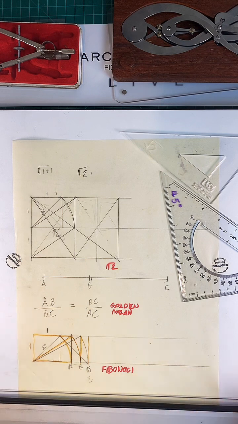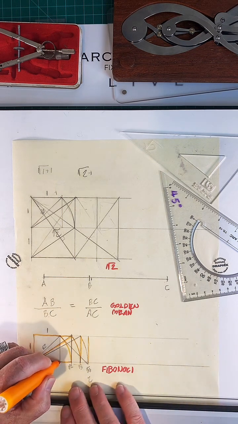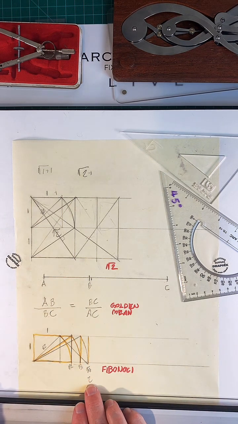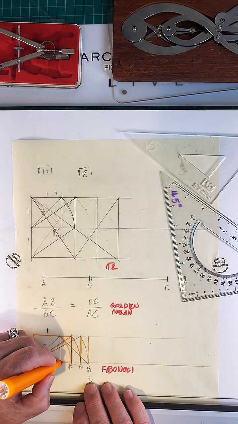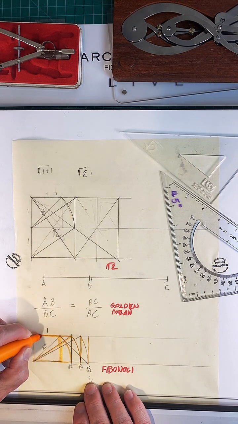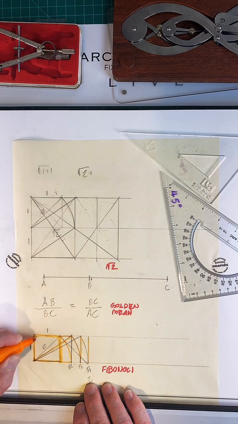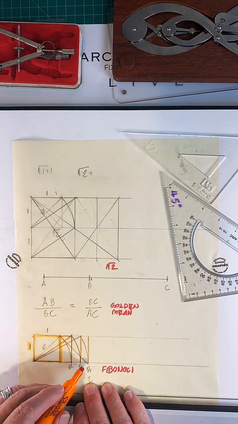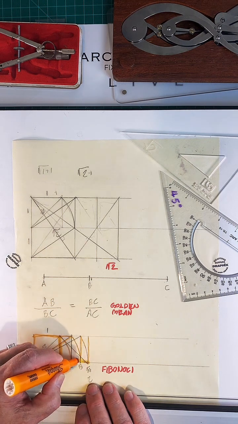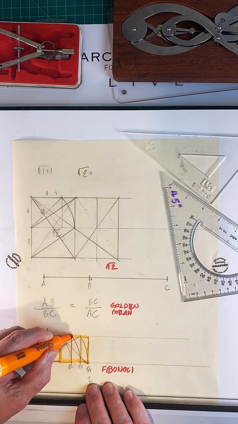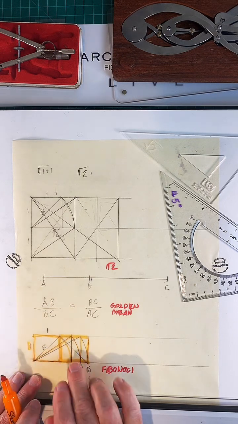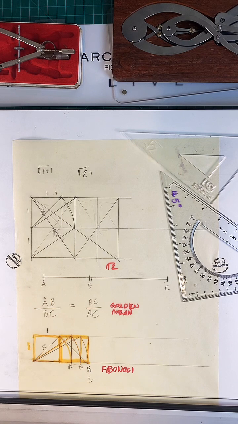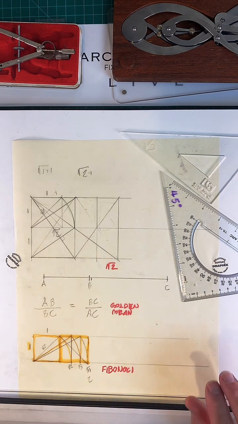And to prove this, the square root of 4 is 2. We know that just in our heads. So that means this original square, if it's height of 1, then this should be a square as well, which it is. And of course, this series keeps going on and on and on. So that's the Fibonacci series.